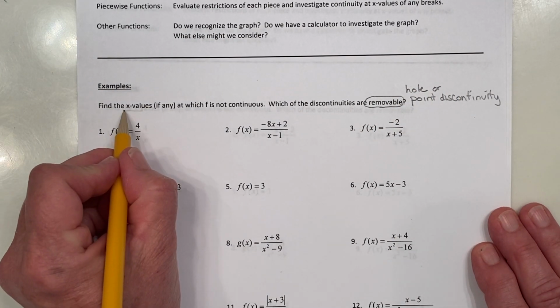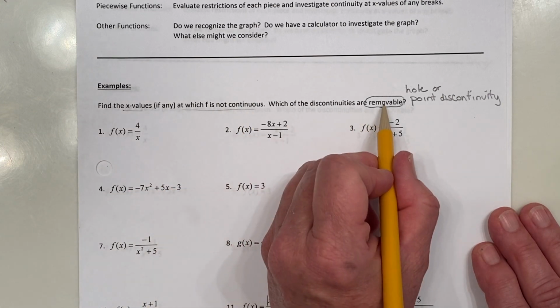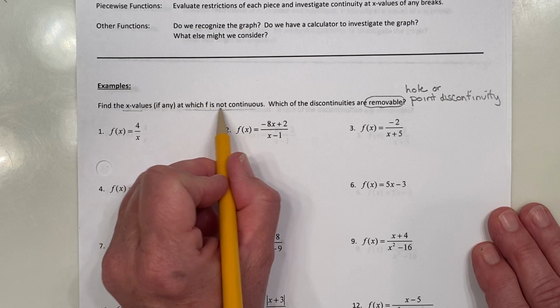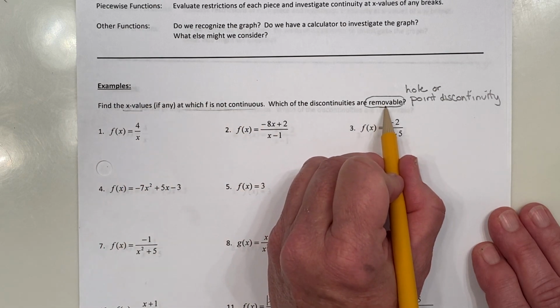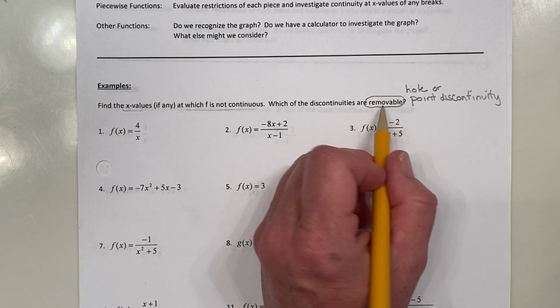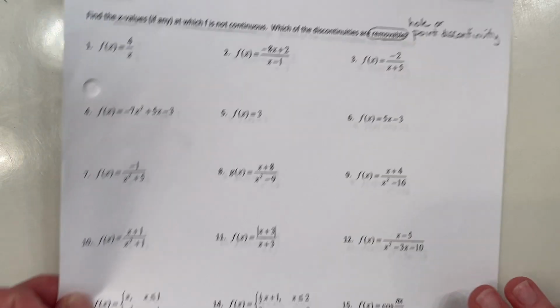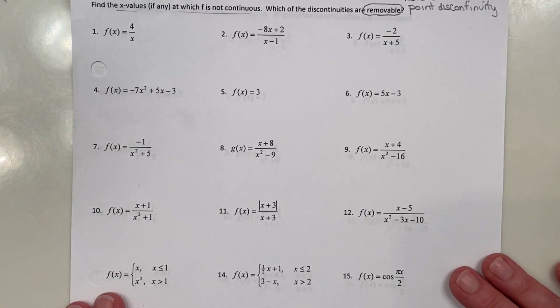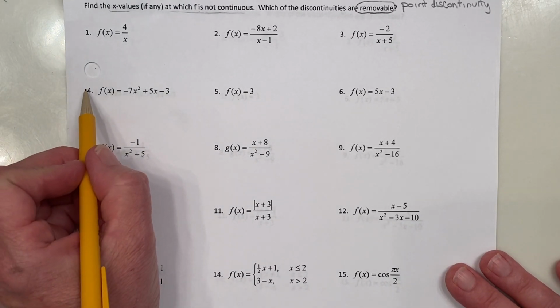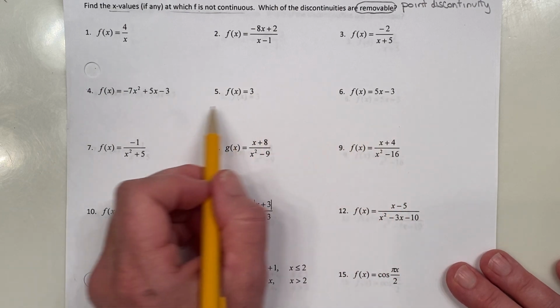All right, so we're trying to find the x values at which the function is not continuous. And then once we do find x values where the function is not continuous, are those x values going to be your holes or point discontinuities? Well, I see 15 problems here before us. So the first thing I'm going to do is look for polynomial functions. Problems 4, 5, and 6 are all polynomial functions.